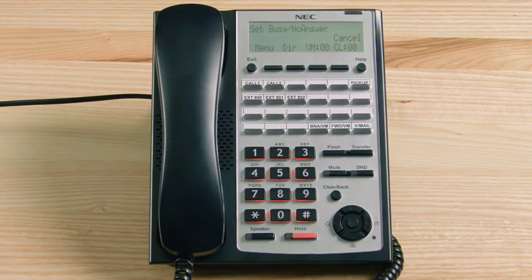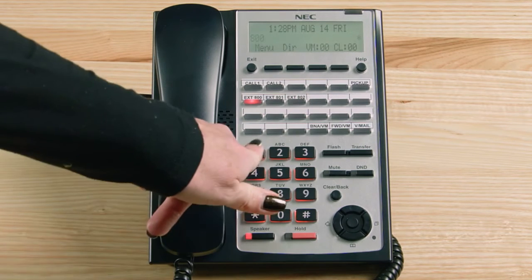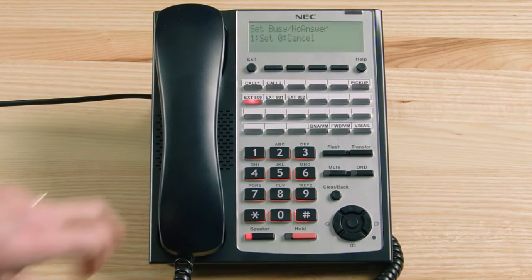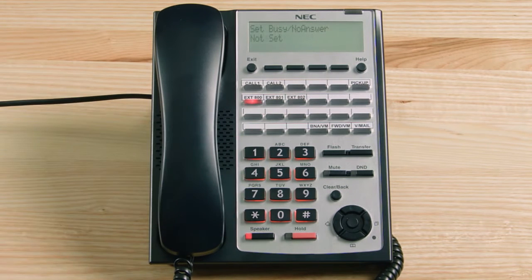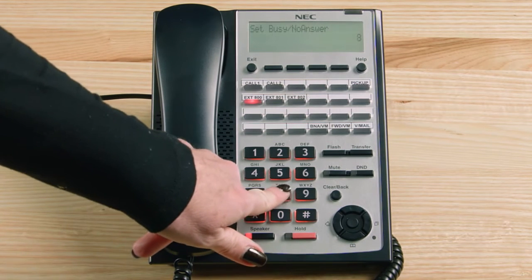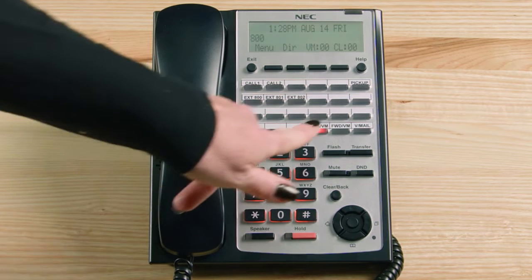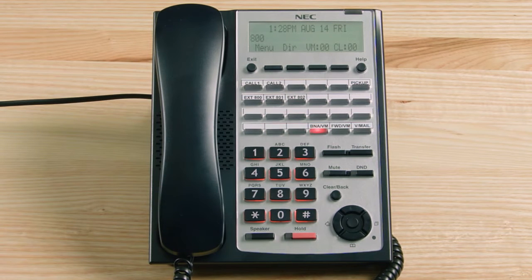So the code for busy no answer is *13. So when I enter in *13 into the phone, on the screen it comes up with 1 to set or 0 to cancel. So I'm going to go 1 to set and then I'm going to enter in voicemail's extension number, which is 888, and then press speaker. And as you can see, that's turned my busy no answer on.